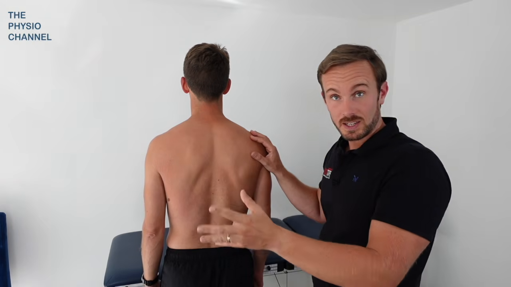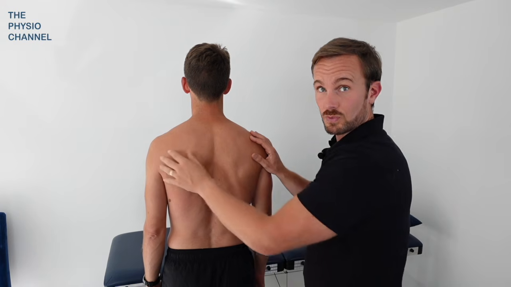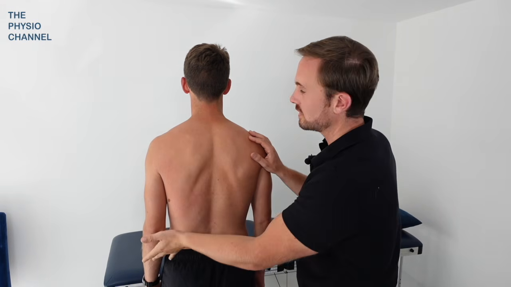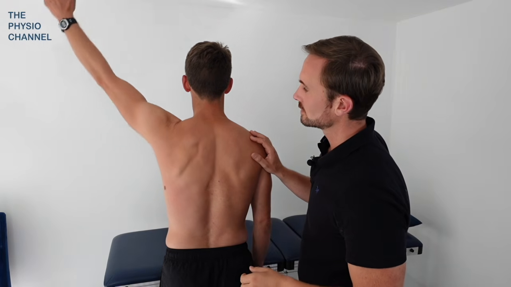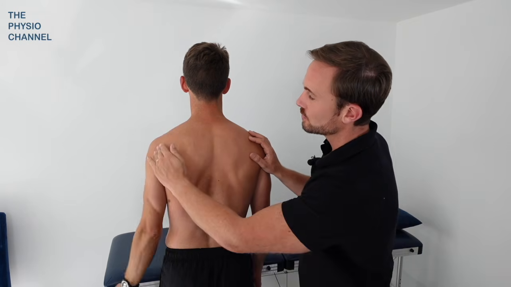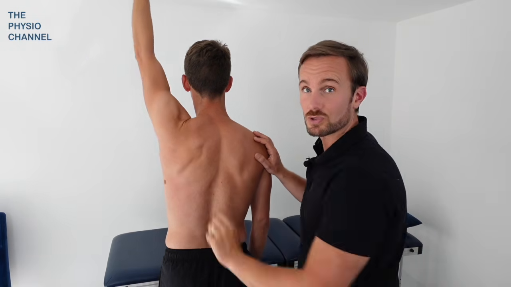Here's some assessment tips for you. Check what's moving. Is it the glenohumeral joint working in combination with the scapulothoracic motion, like so? Good. And again, so lots of glenohumeral joint motion and the scapula's also rotating.